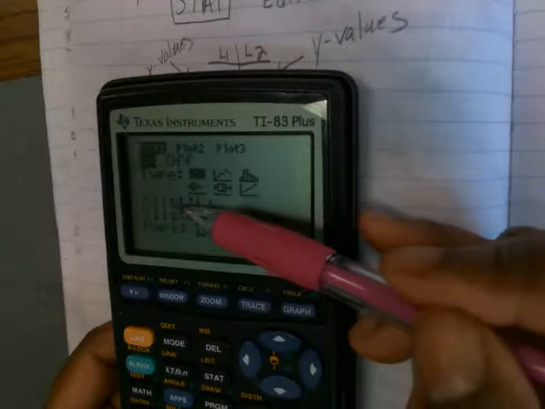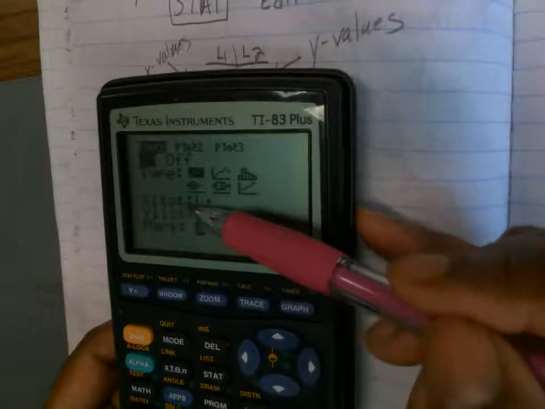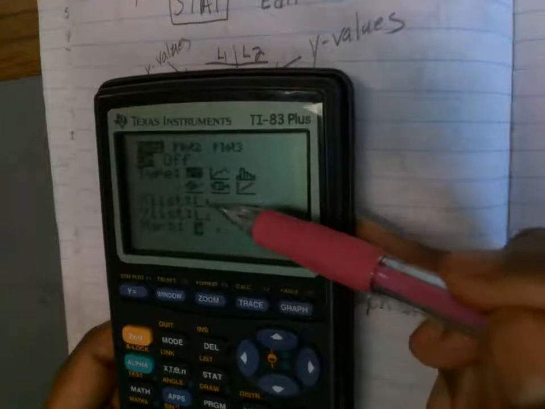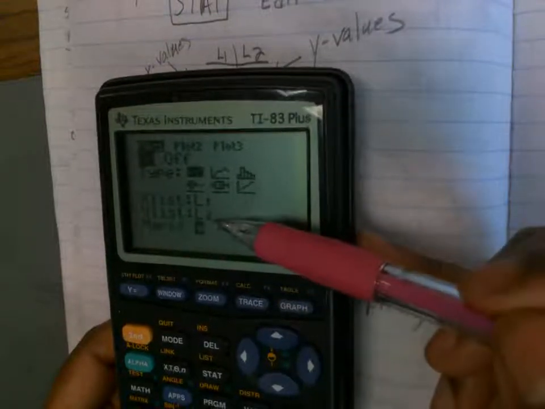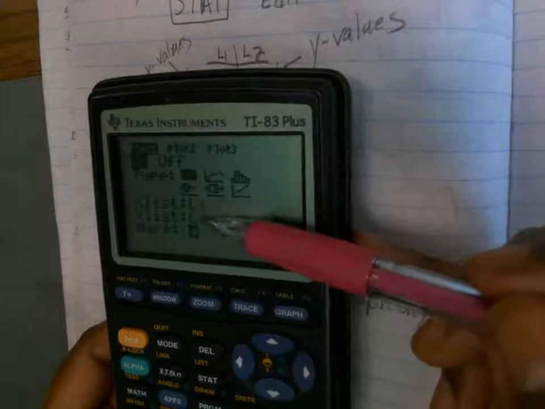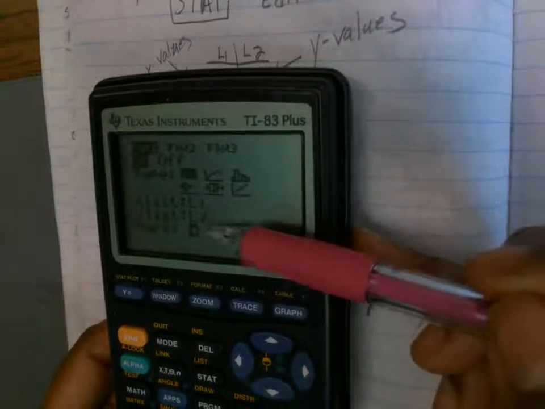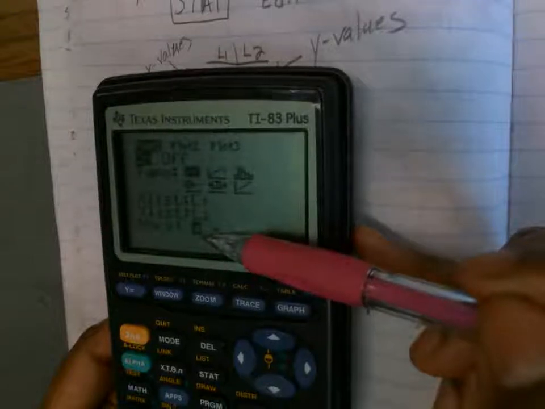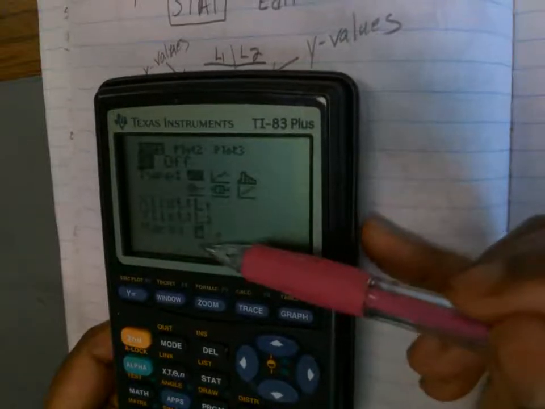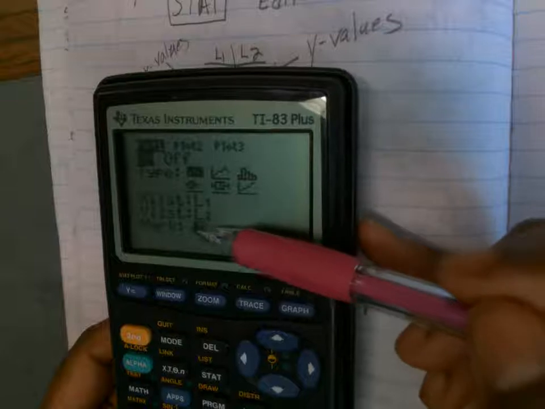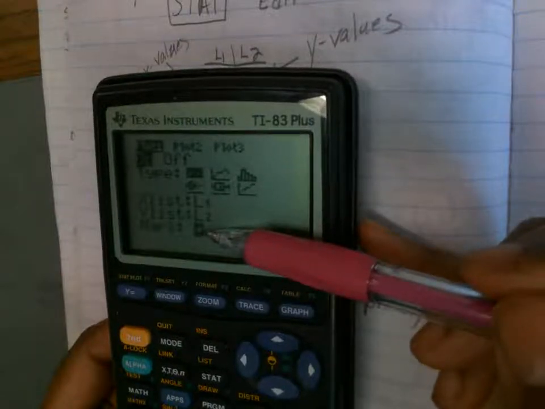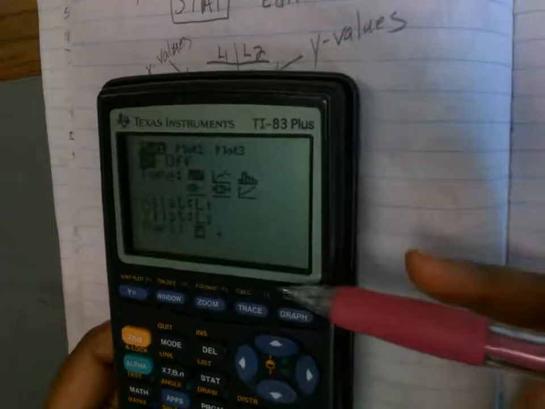Then it has your list, your X values or X list is in L1, your Y list is in L2. Do you see why we put those X and Y values in L1 and L2? Okay. Then it has down here, you don't have to do anything to this. I'm just telling you what it means. Then it has this right here. This is how your point is going to show up on your screen.